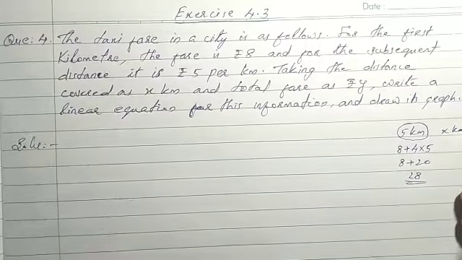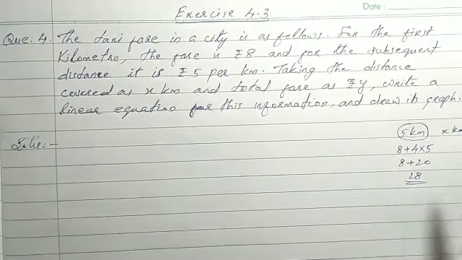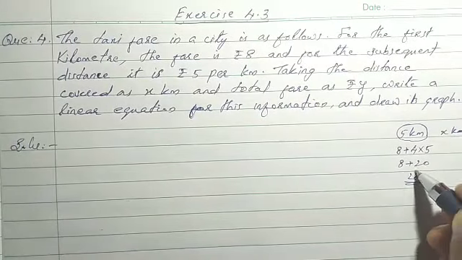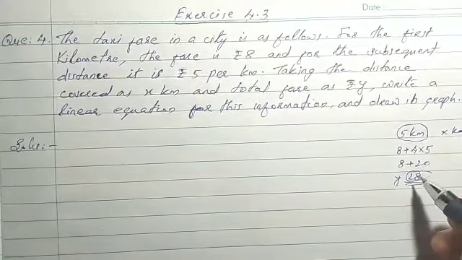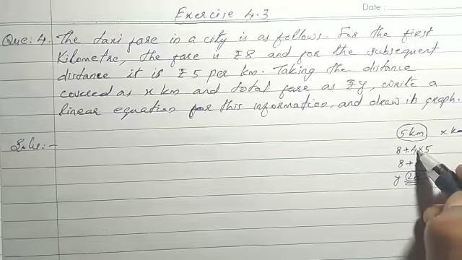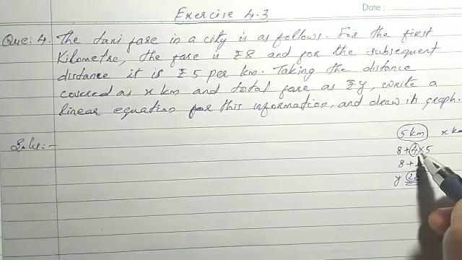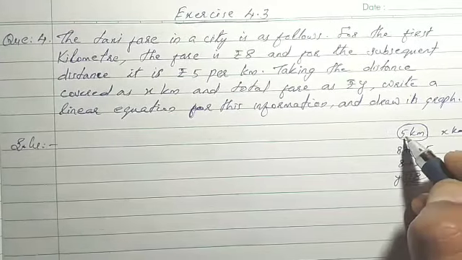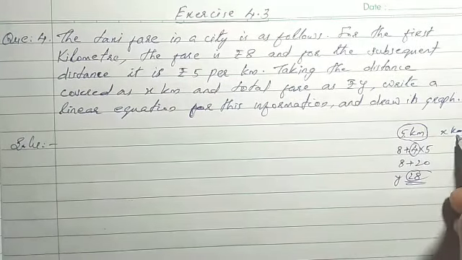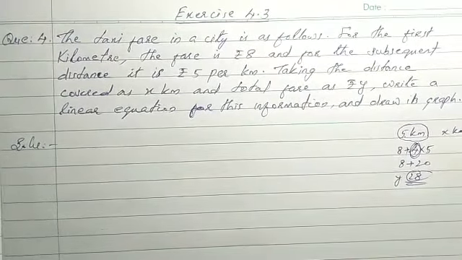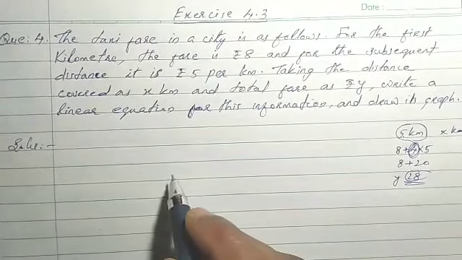That is, the distance covered is x kilometer and the total fare is y. So how can we write that? Total fare is 28, that is y. Y is equal to 8 plus 4, where 4 is the distance covered here. For x kilometer, for x minus 1 it will come, 4 into 5 we have to multiply. That is the answer. That is the linear equation in two variables.